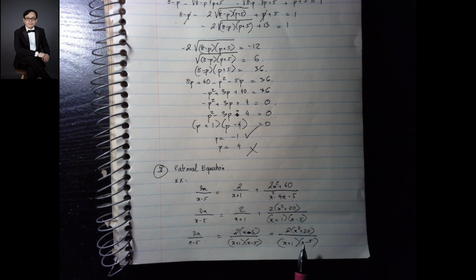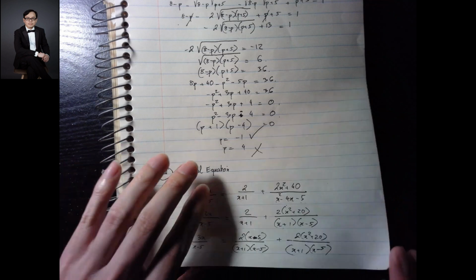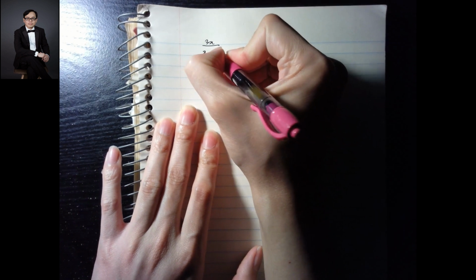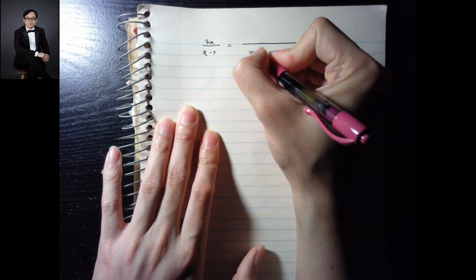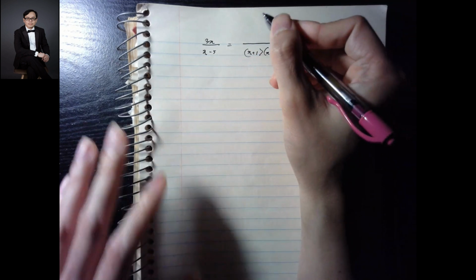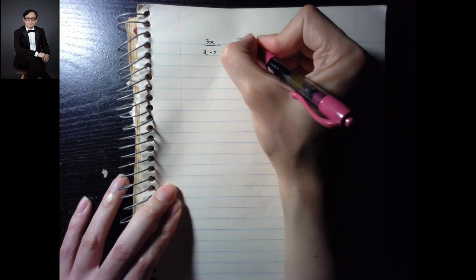Now what? We have two fractions with the same denominator. When we add, we just keep the denominator and combine the numerators, right? So again, I keep whatever is on the left hand side. And the right hand side has x plus 1 and x minus 5, and I combine whatever is on the top.